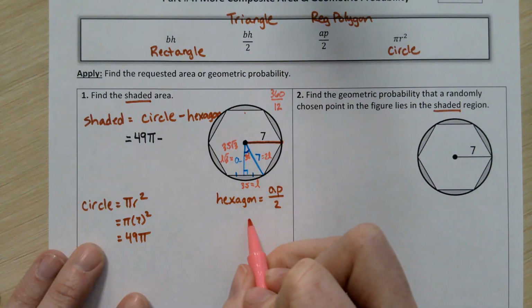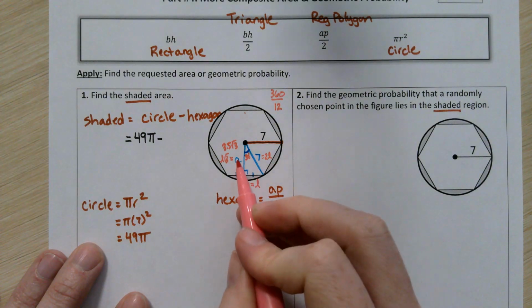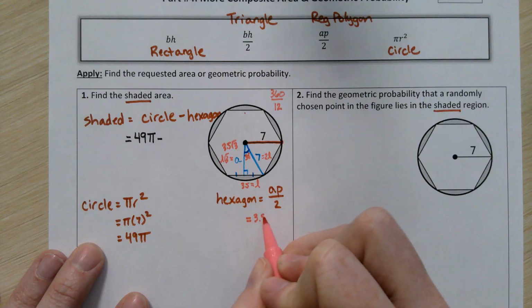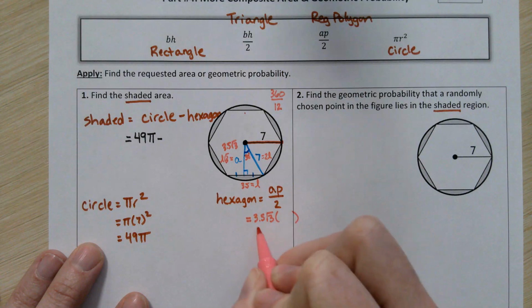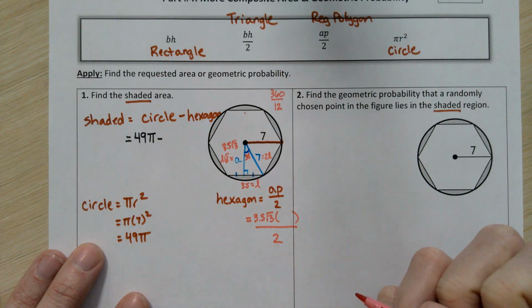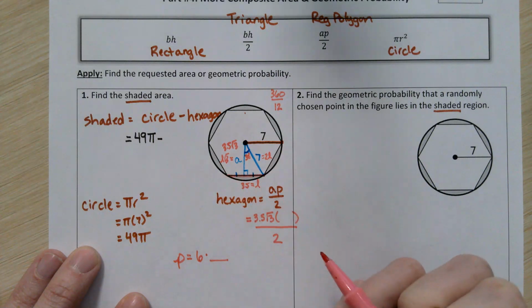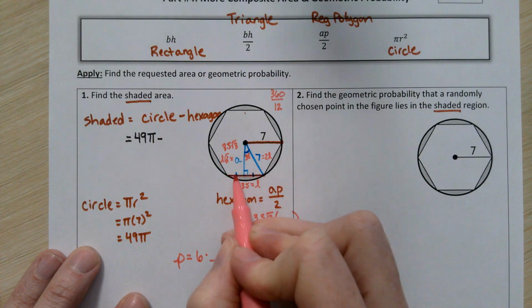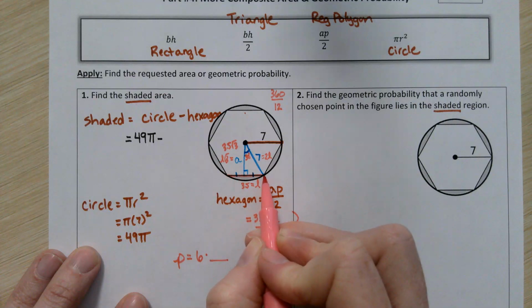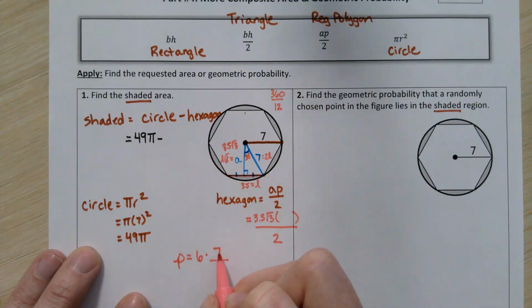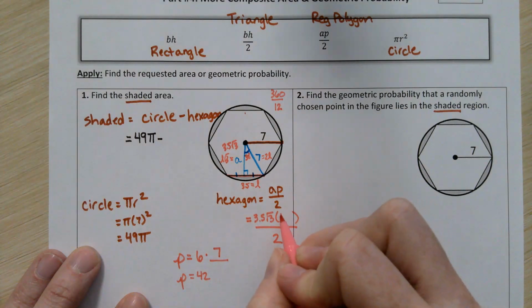So now I'm to the point in my hexagon area formula that I know the apothem, 3.5 root 3, and I need to track down that perimeter. So if we think off to the side, the perimeter is supposed to be the number of sides, 6, times a side length. That side length, remember, is that whole distance across. So it's going to take 3.5 and 3.5 together to give me that side length. That means the side length is 7, which means perimeter will be 42.